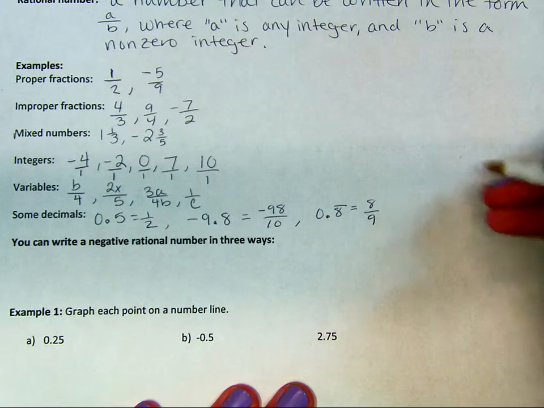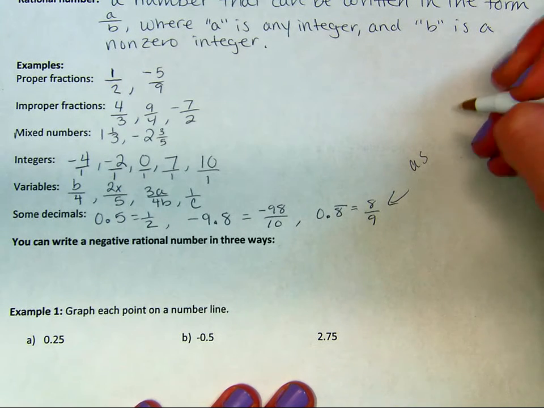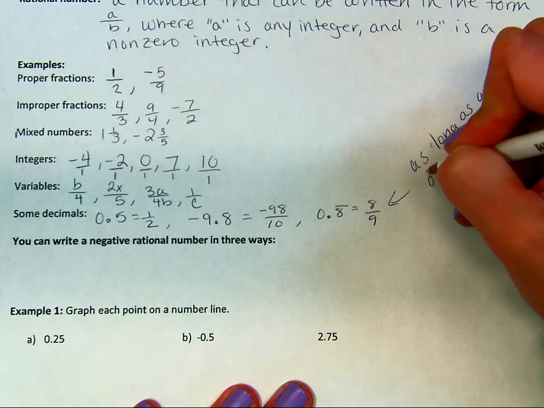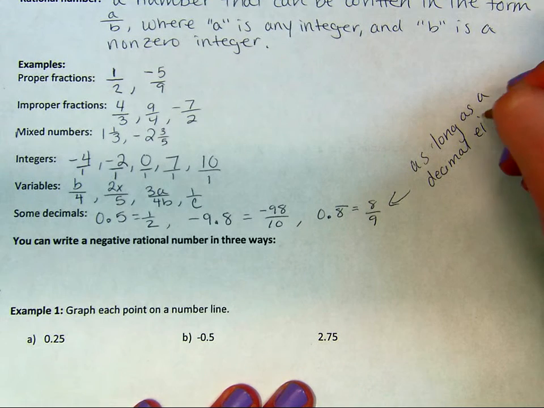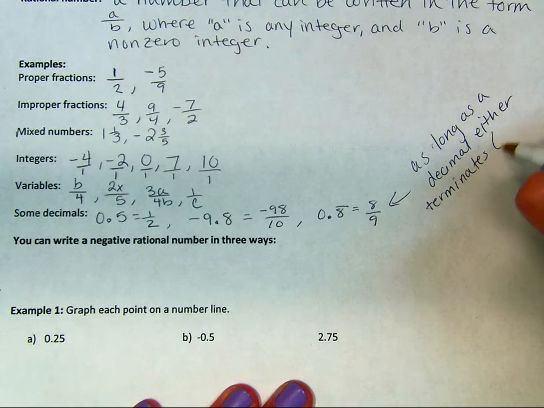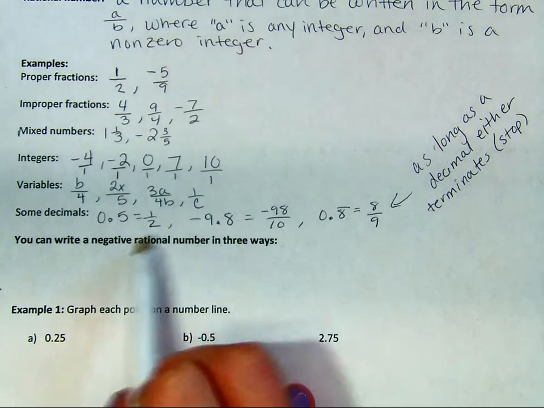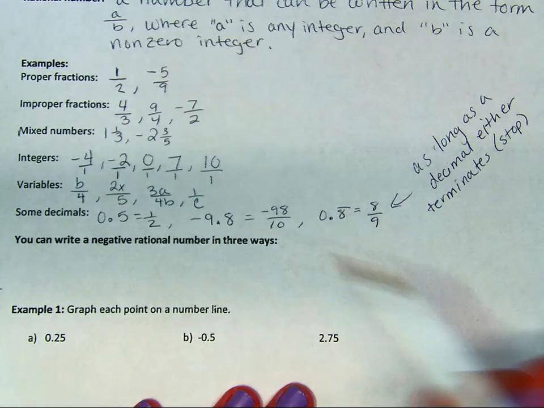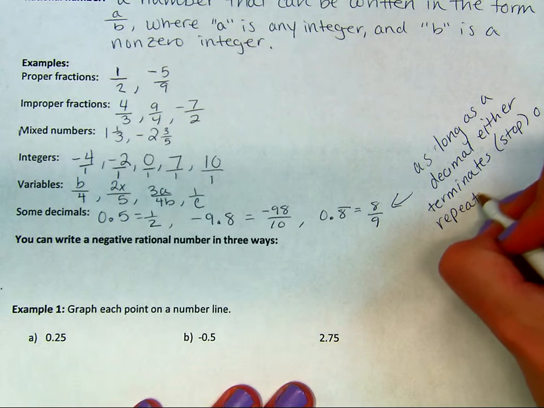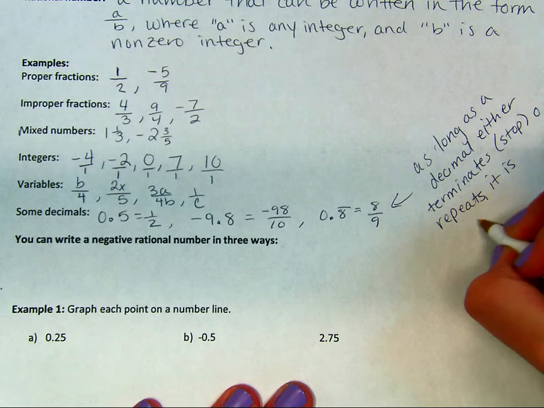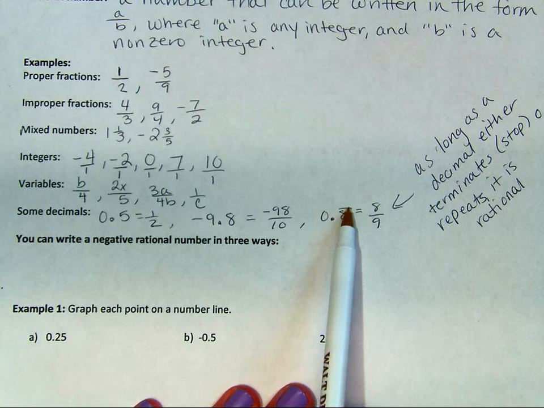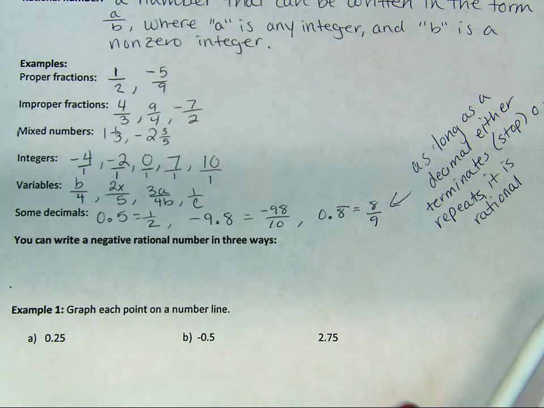We'll add a little side note here. As long as a decimal either terminates, which means stops, we call those terminating decimals, ones that end, like 9.8, that stops at 8. Or repeats, it is rational. So if there's some pattern, 0.88888, the 8 is repeating. Therefore, it can be written as a fraction, so it's rational.